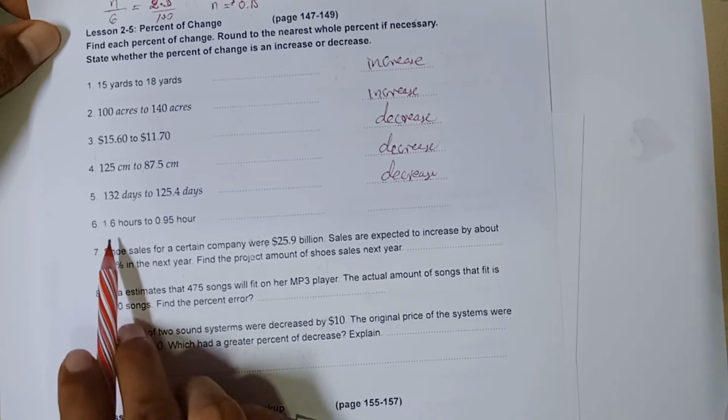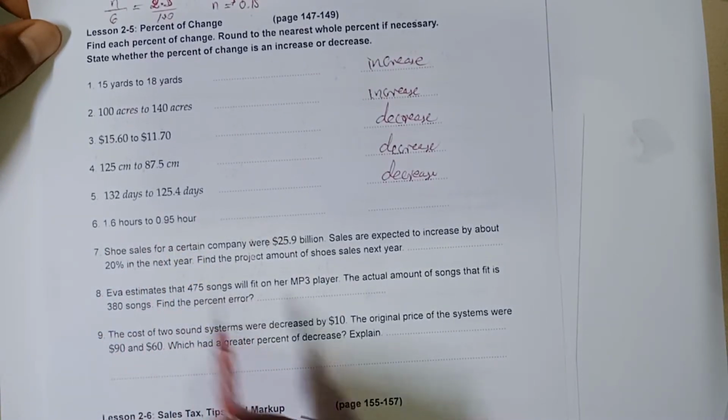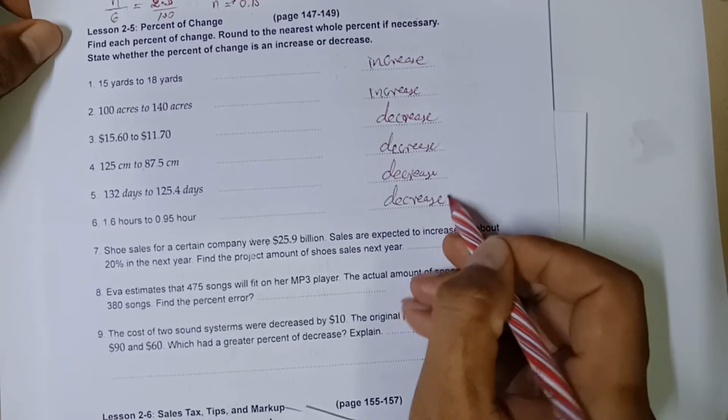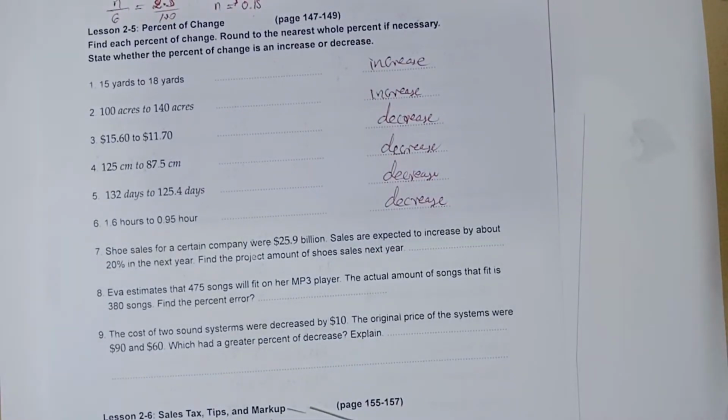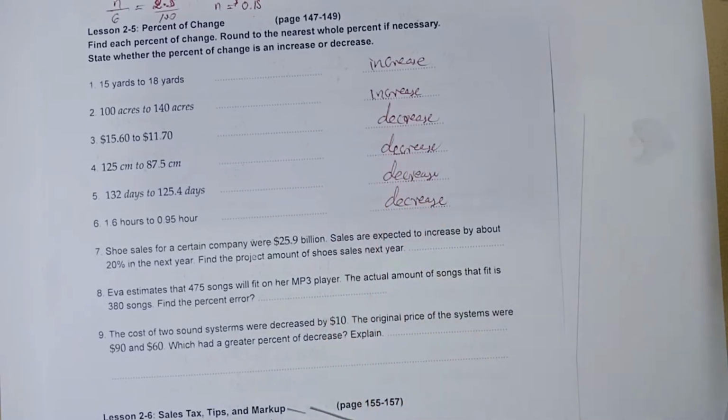And the last one, 1.6 hours to 0.95 hour, is also a decrease, going down. Now, after you identify this part, let's find the percent of increase or decrease.